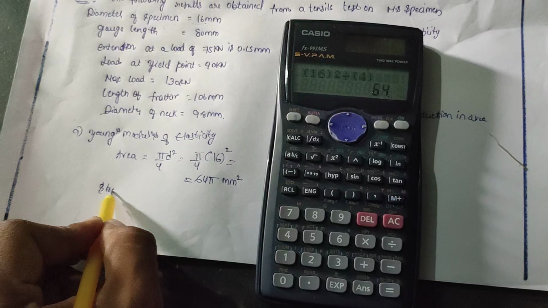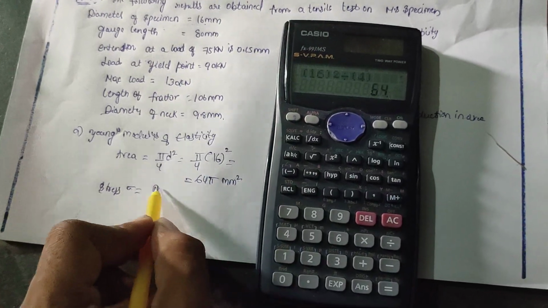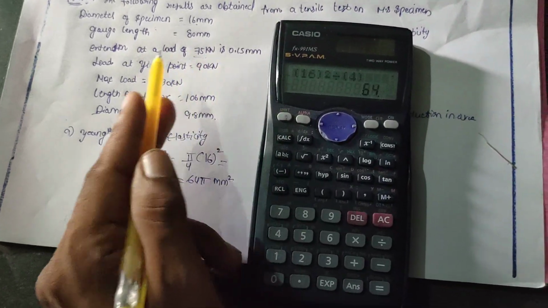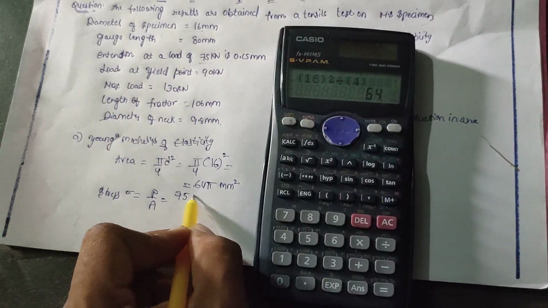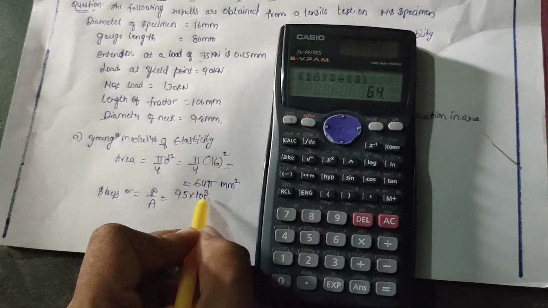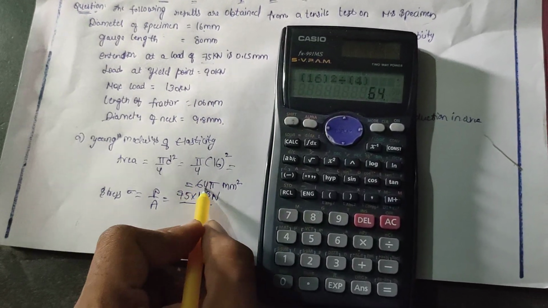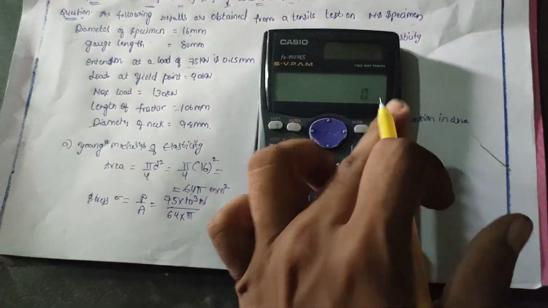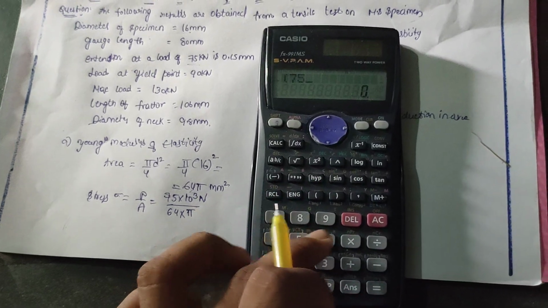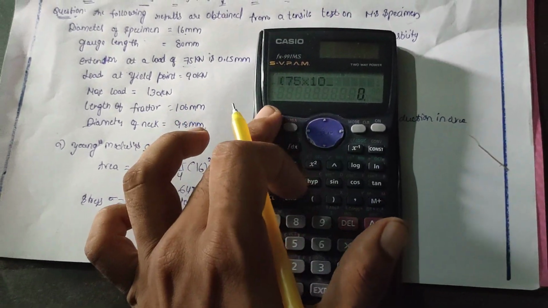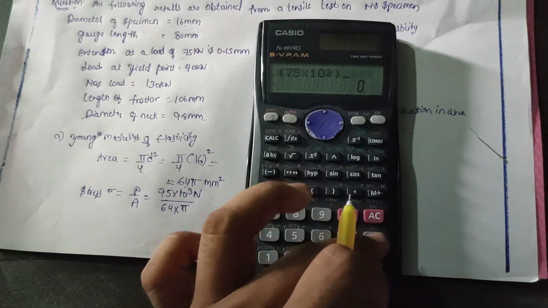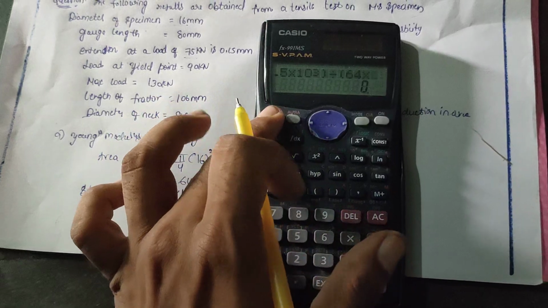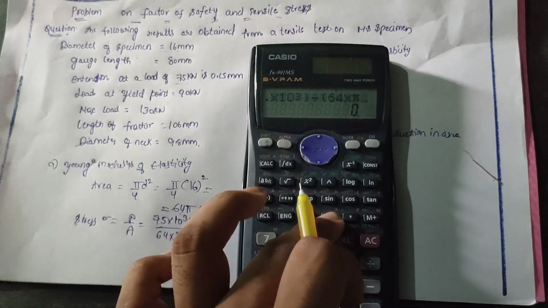Stress sigma is equal to P by A. The load is given as 75 kilonewtons. We should convert it into newtons, 75 into 10 cube, divided by the area, which is 64 into pi.